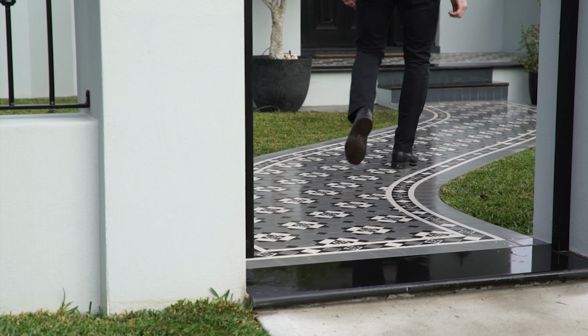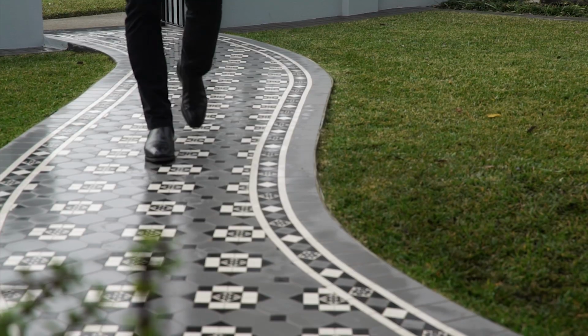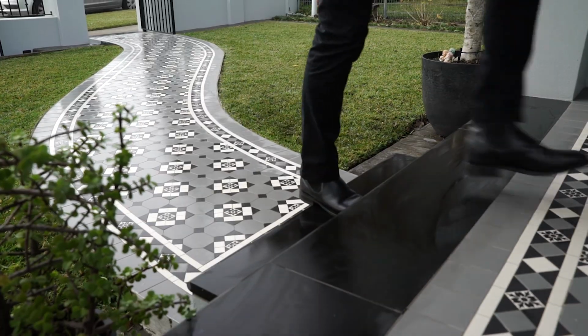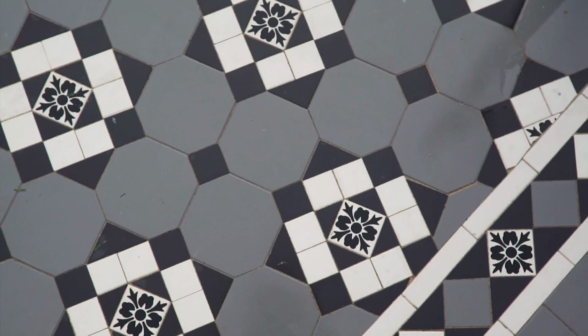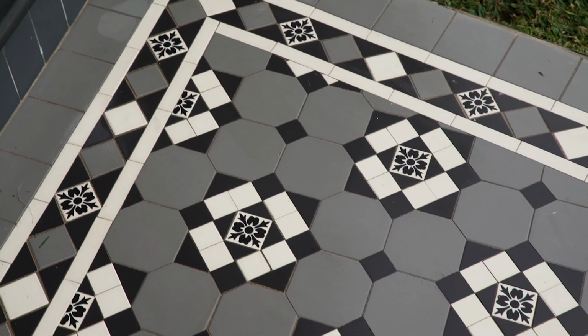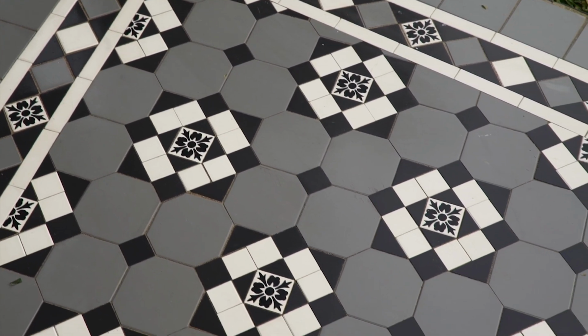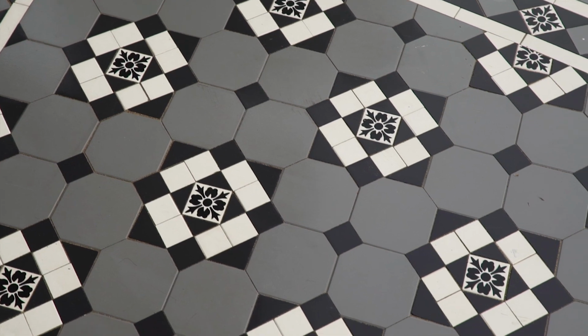But in curved paths, a different approach is required altogether. You'll notice here that we opted for a more organic and open pattern that flows with the curvature of the space, as opposed to something that is strong and angular in geometry. Our Glasgow and plain 100 by 100 tessellated patterns are a fantastic example of this.